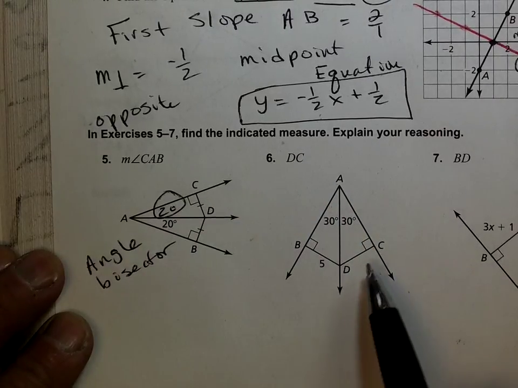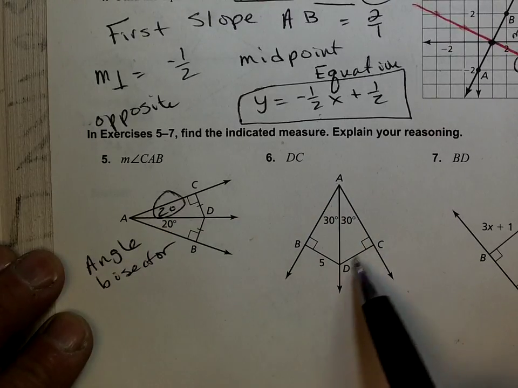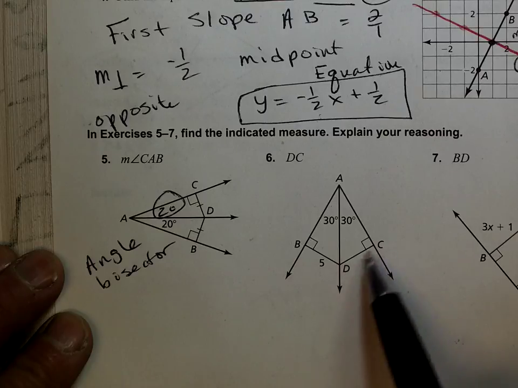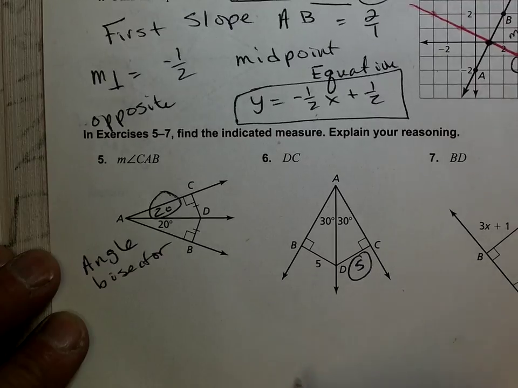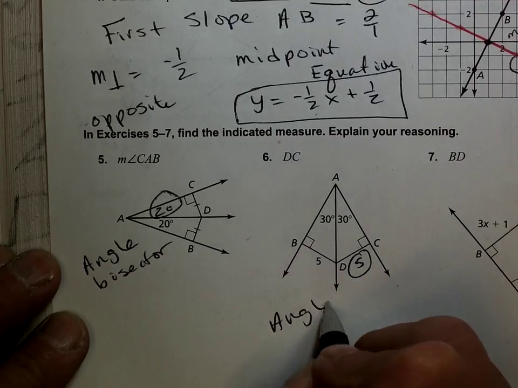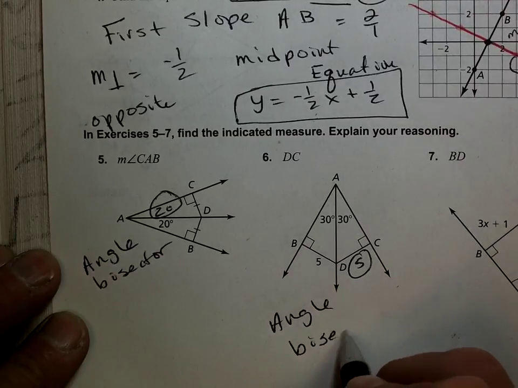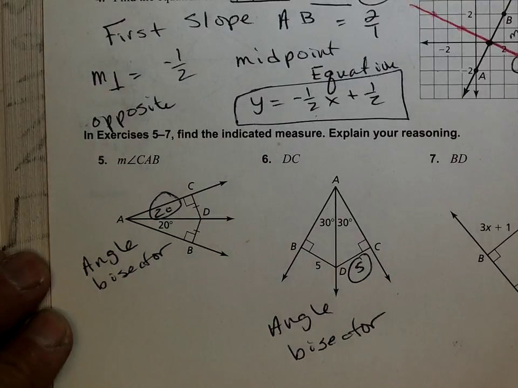Okay? What's this line CD? What's the length of CD? 5. Everybody agree? It's 5 because we have an angle bisector. Okay, does that make sense?